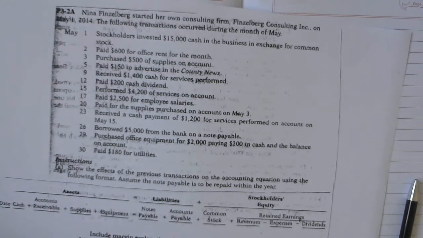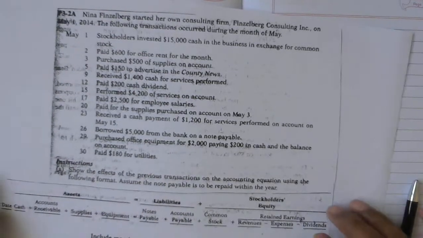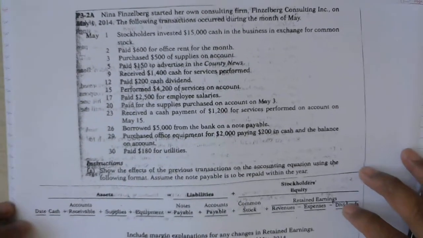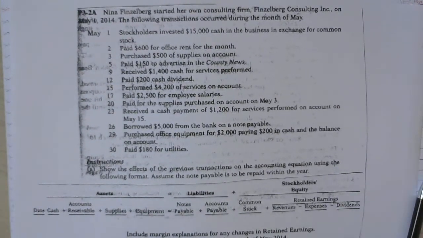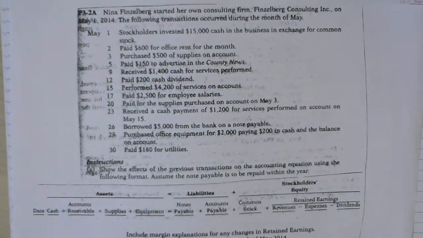Hello everyone. So welcome to the next video in the series of videos on accounting, and in this video we are going to see what is called a tabular analysis. This is a question that is appearing on your screen that we will be trying, and this is problem number 3-2A from the third chapter of the financial accounting book.